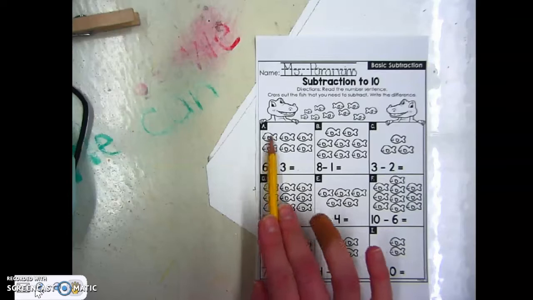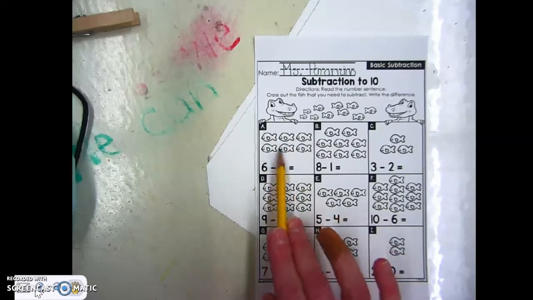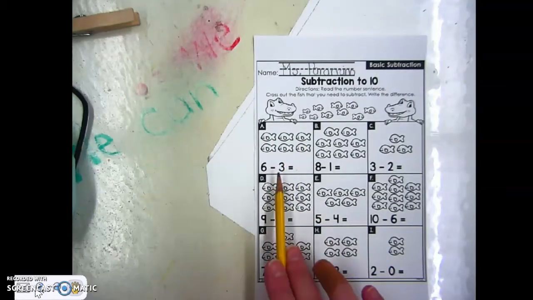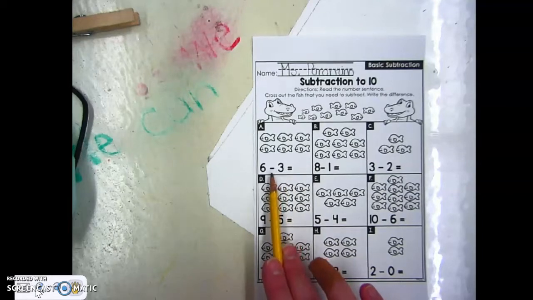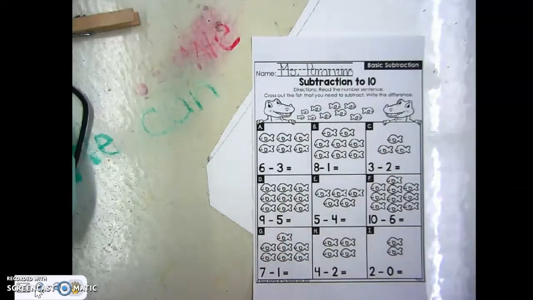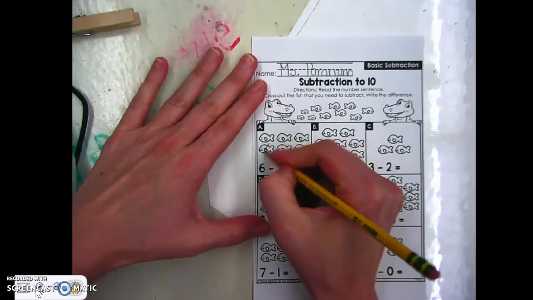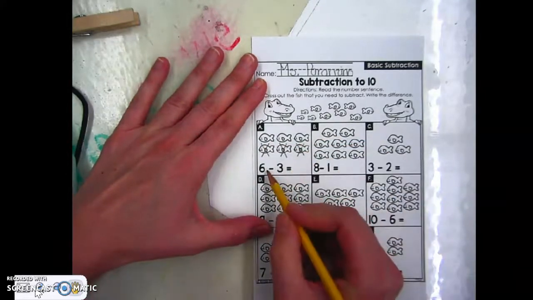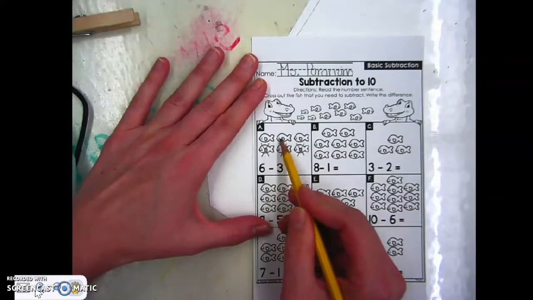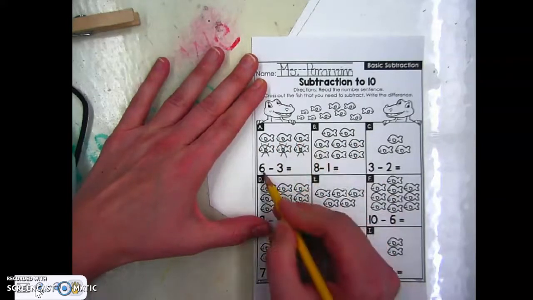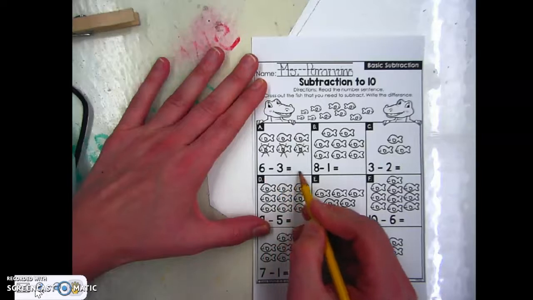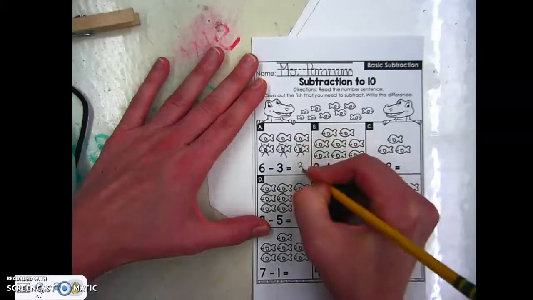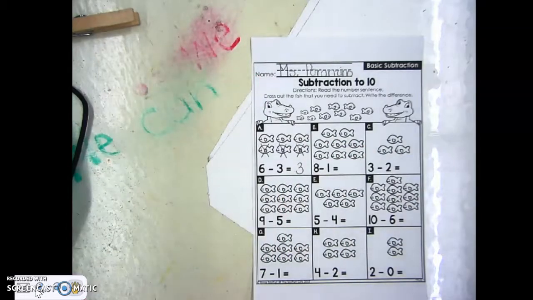So I start with 1, 2, 3, 4, 5, 6 fish, and I'm going to take away 3. Remember, Mr. Minus likes to take away. So we're going to cross off 3. 1, 2, 3. Let's count how many we have left. 1, 2, 3. So 6 minus 3 equals 3. I'm going to go around the tree, around the tree. That's how you make the number 3.